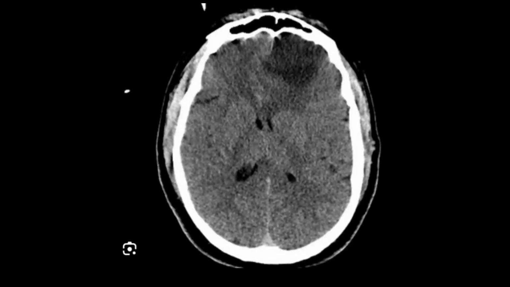Another example of diffuse astrocytoma involving the left frontal lobe. This is again a well defined hypodense lesion. In that case there is no calcification, however midline shift is there, and surrounding edema is also visible. Because the blood brain barrier is intact, you cannot see enhancement properly in that case. So this is what diffuse astrocytoma will look like on CT images.